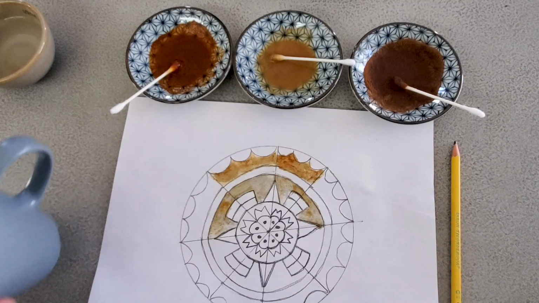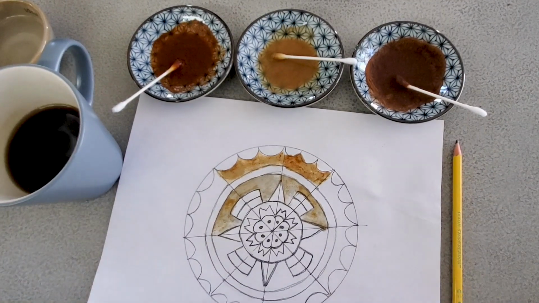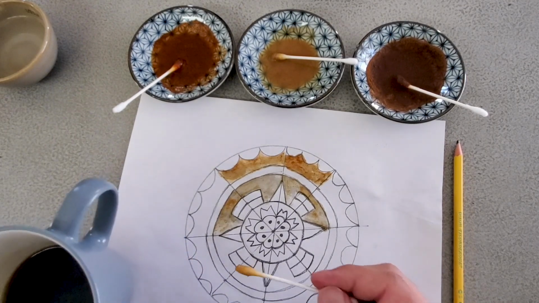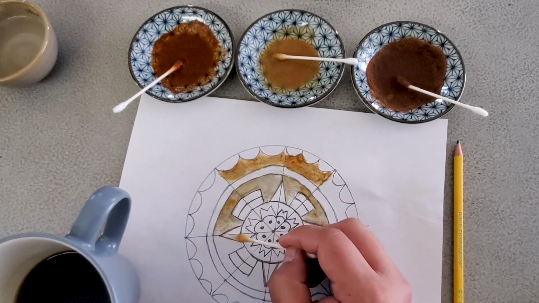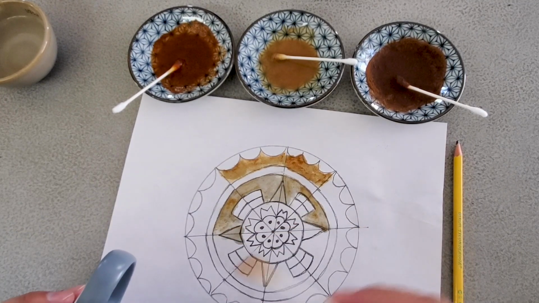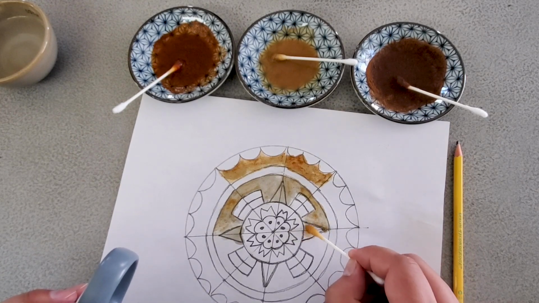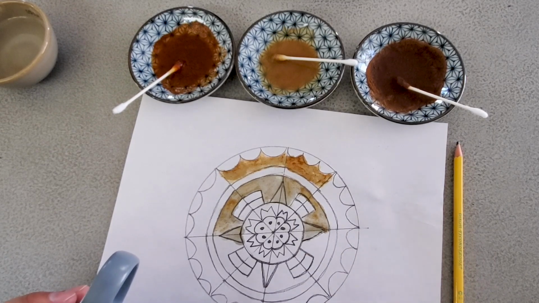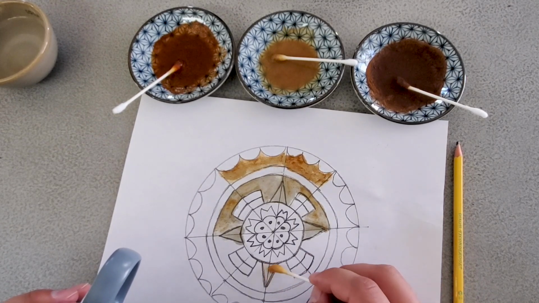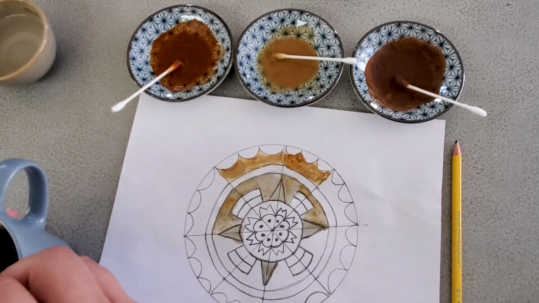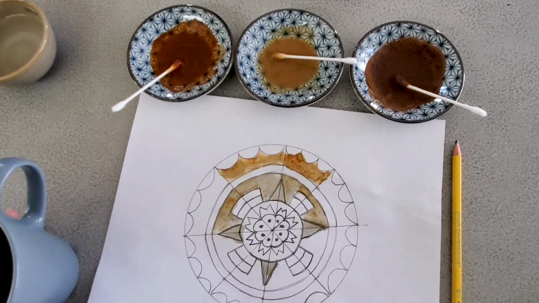Another thing that we can use, and I'm going with the browns here, is some coffee. If you have some really strong coffee, you can also use this to paint with. The stronger the coffee, the darker the color. You can also add in some water to make that color lighter. You can also come over it again and again. So I have this lightened brown there.